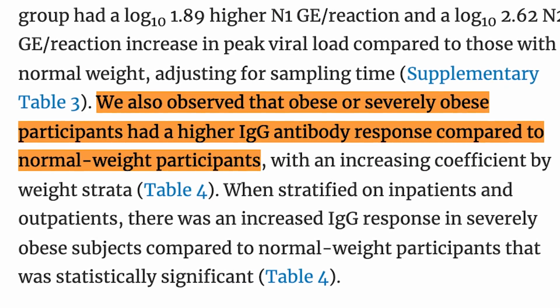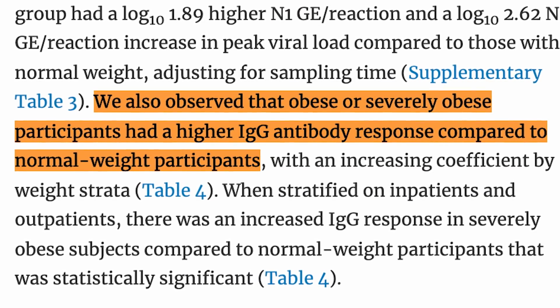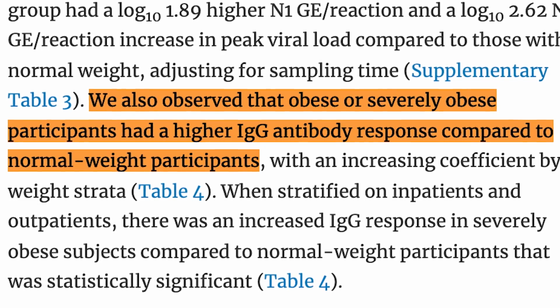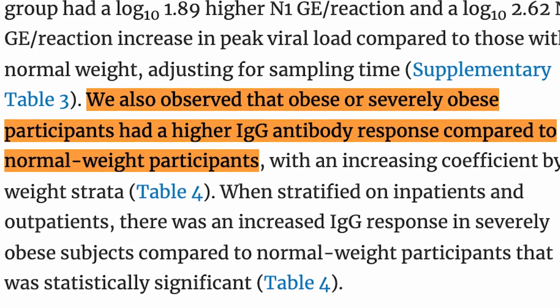Now, the study results found that yes, some populations of obese patients did in fact have higher viral loads than normal weight patients. And the researchers stated, quote, we also observed that obese or severely obese participants had a higher immunoglobulin G antibody response compared to normal weight participants, unquote. And this could indicate an excessive immune response, an abnormal immune response, or even an insufficient immune response.